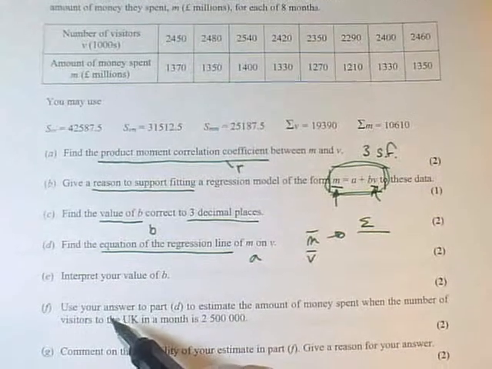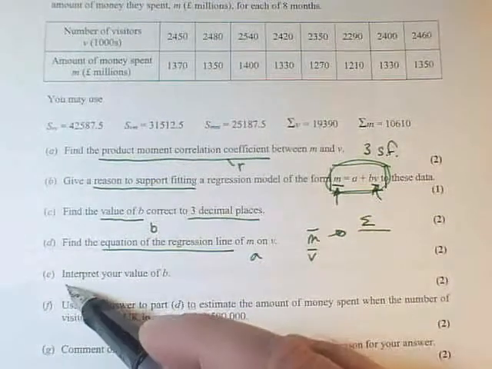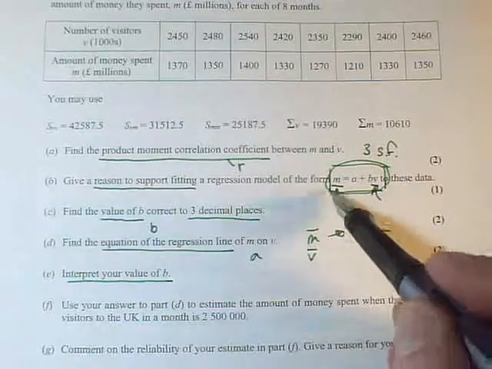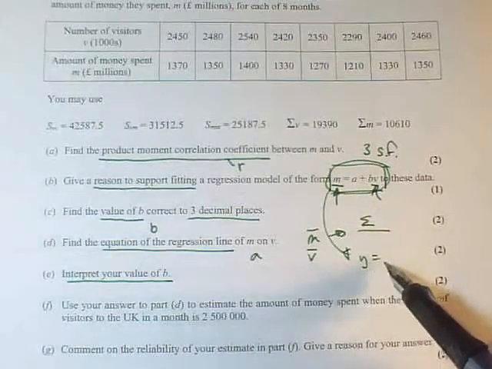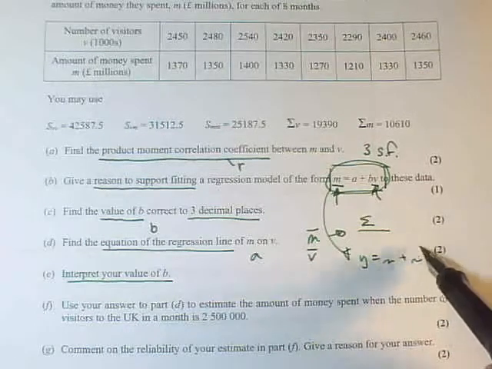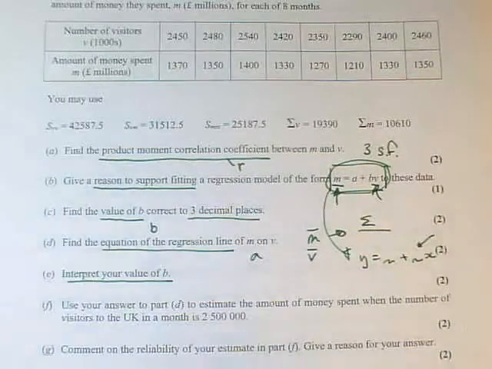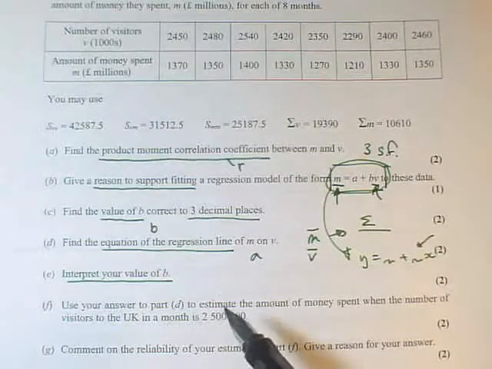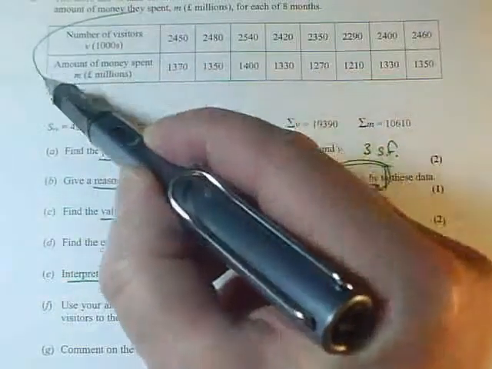Now part E you were very bad at. Interpreting your value of b: well, if this was like y equals something plus something times x, the number in front of x, the b, is obviously the gradient of the line. Unfortunately, that's not what they want. They want you to actually put it into context.